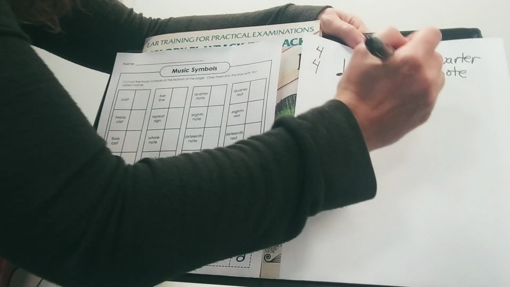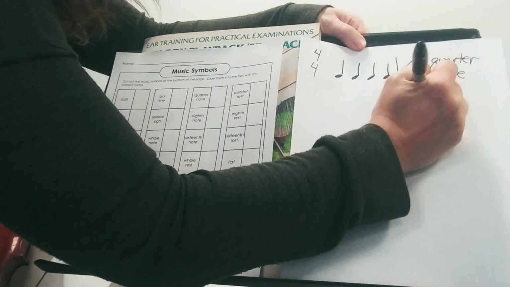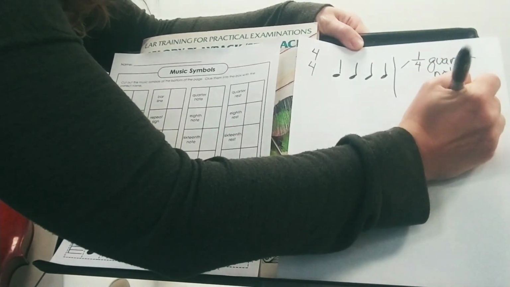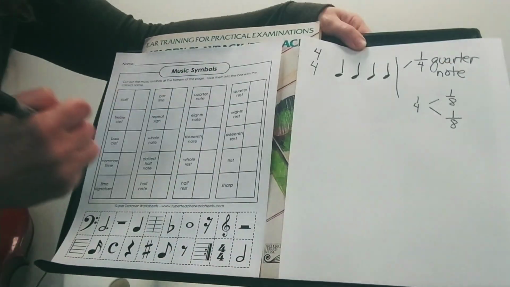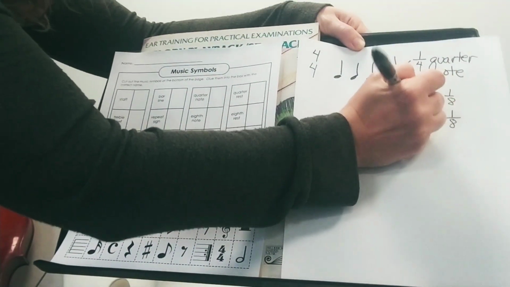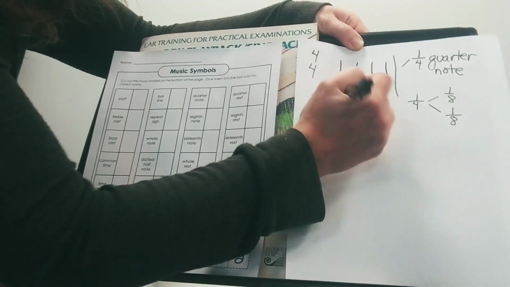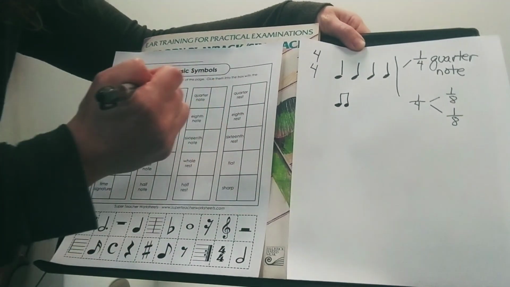What happens if you break a quarter into 2 halves? Well, 1 quarter can turn into 2 eighth notes. So that means the fancy musical term for titis are eighth notes.